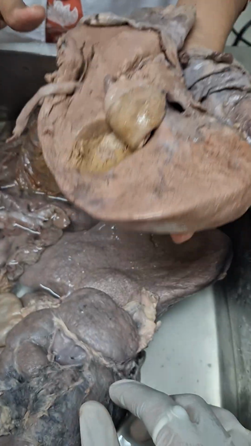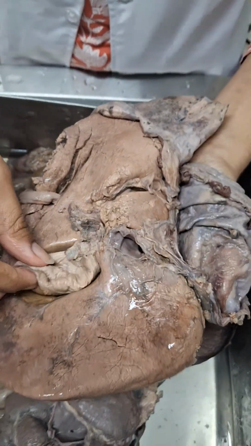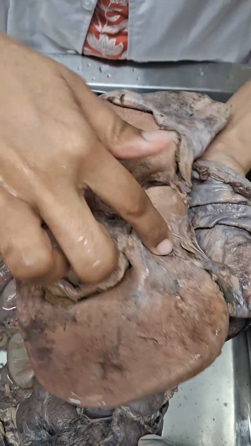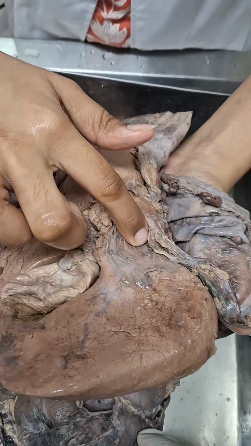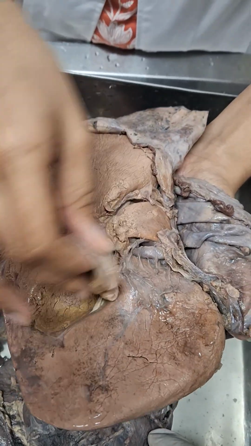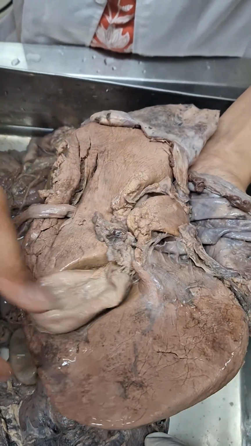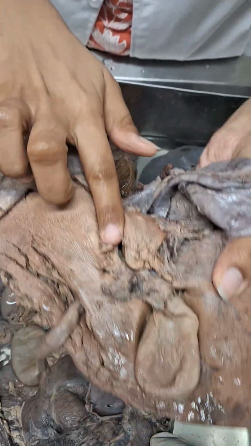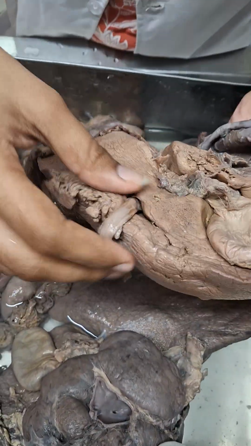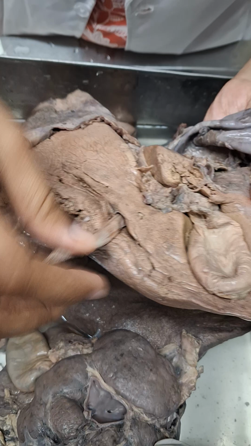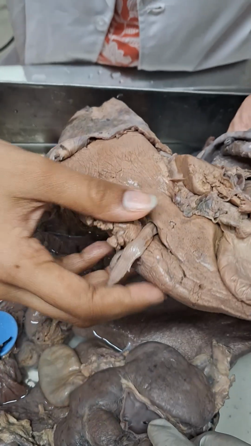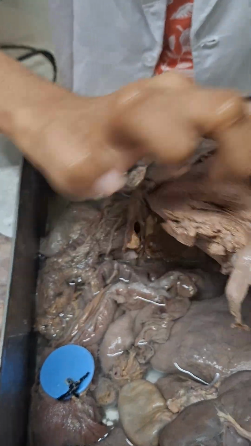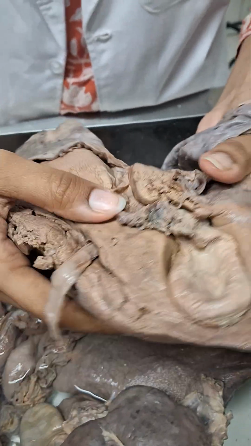Visceral surface, four lobes, divided by the inferior vena cava running along the groove for the inferior vena cava, and the gallbladder present on the fossa for the gallbladder. Here you have the ligamentum venosum, and here should be the ligamentum teres hepatis, but I do not see a proper fissure for it. There should be a proper demarcation.